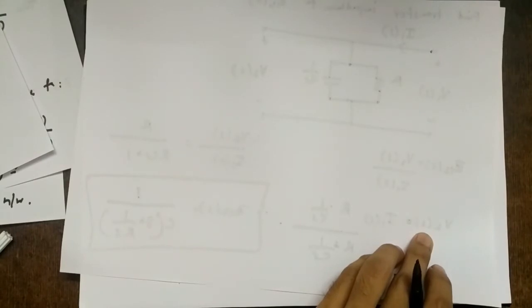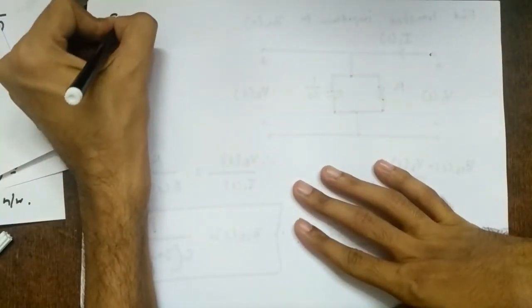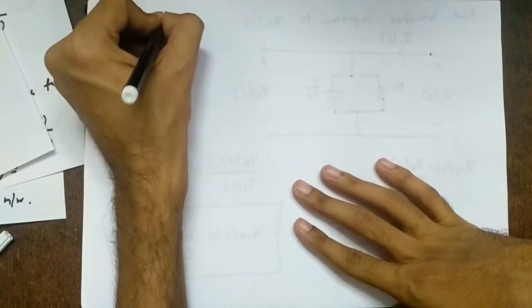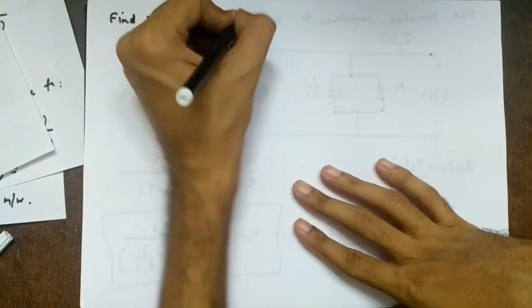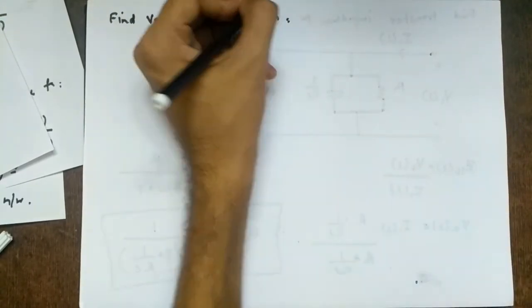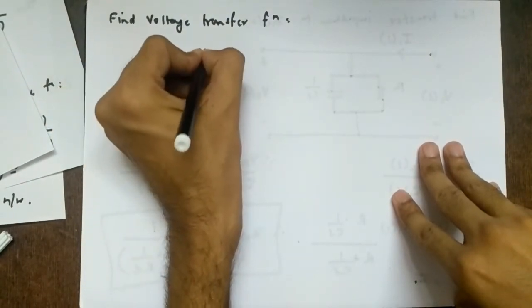So let's do the last sum for today. So it is asking find voltage transfer function. So you can consider this as a voltage gain only, which you are studying in EDC.